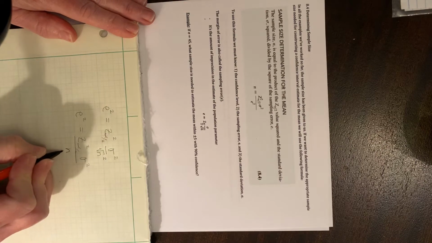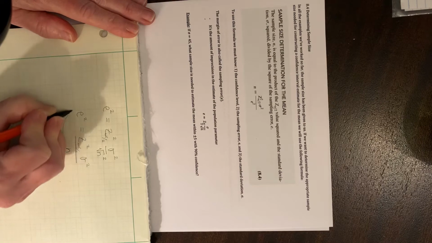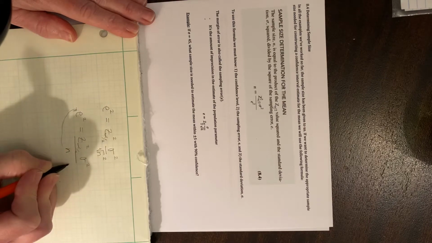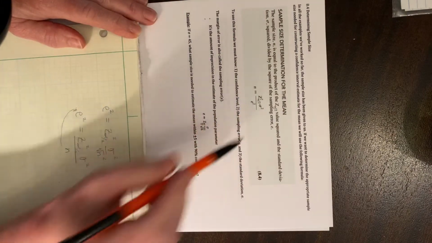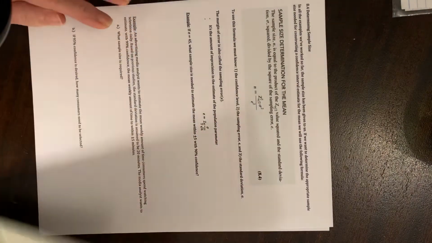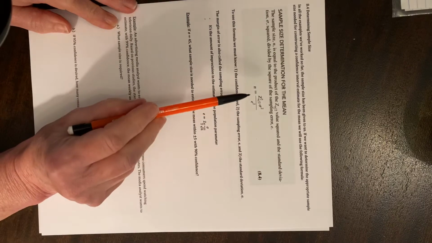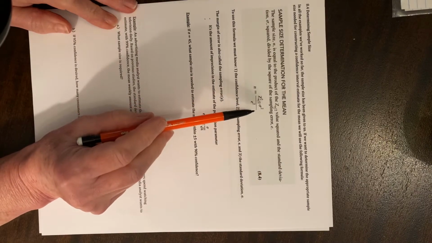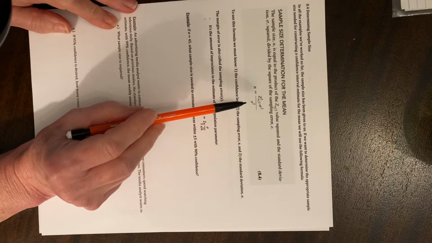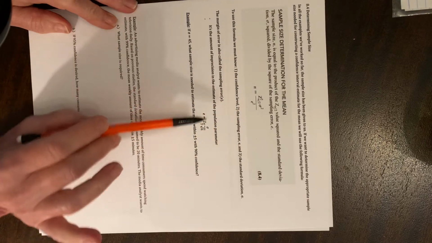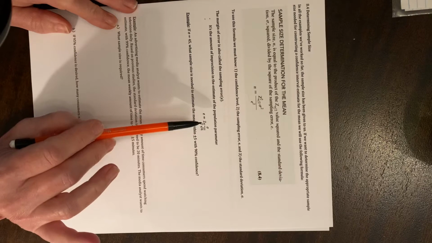Do some algebra, multiply by n, bring it over here, divide by E, and this is where that comes from up here. So n is Z squared, sigma squared, over the sampling error squared. And the sampling error is just our imprecision in our estimate of the population parameter.